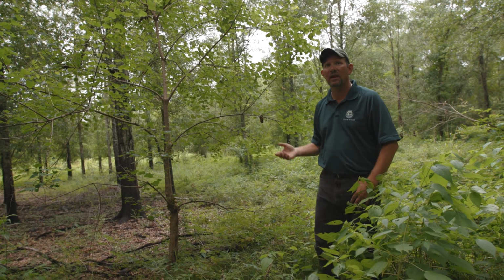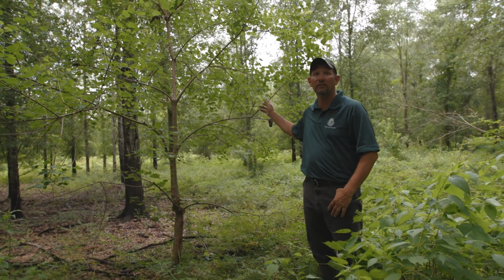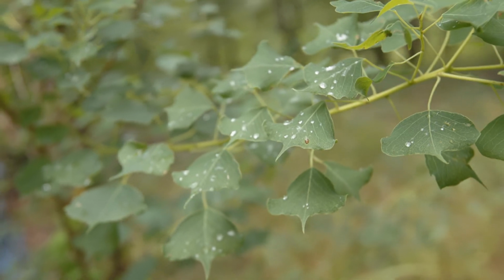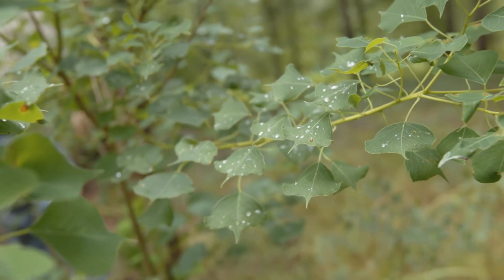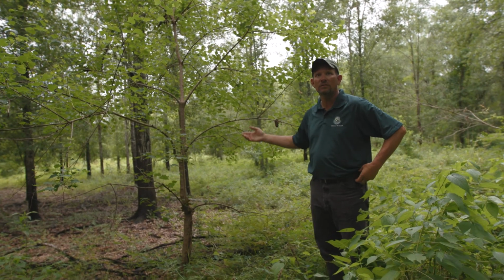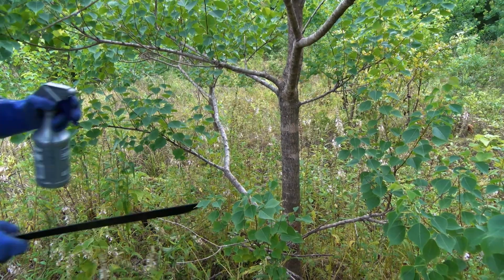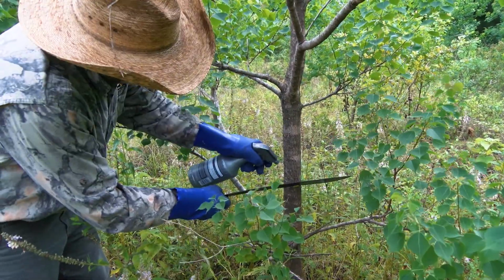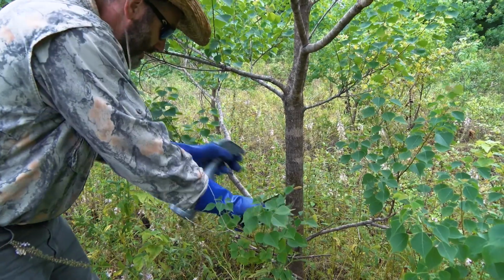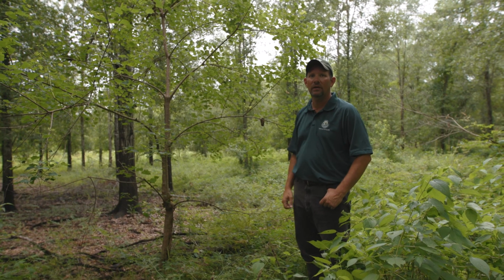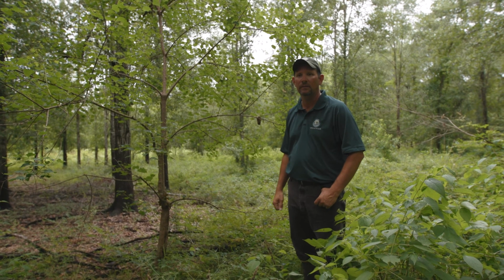So anytime we thin a stand and we introduce light to the stand, we run the risk of introducing invasive species such as this Chinese tallow tree. One this large, to control it, you need to use a hack and squirt process, where you actually hack into the bark and apply chemical. If it's a smaller tree, it can be foliar applied.